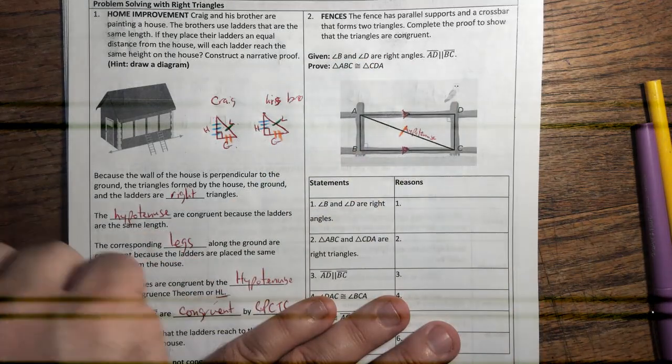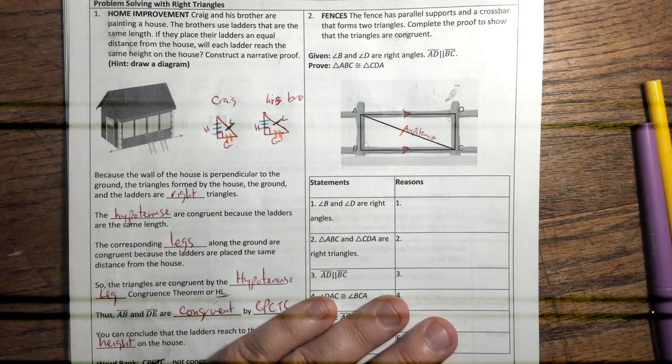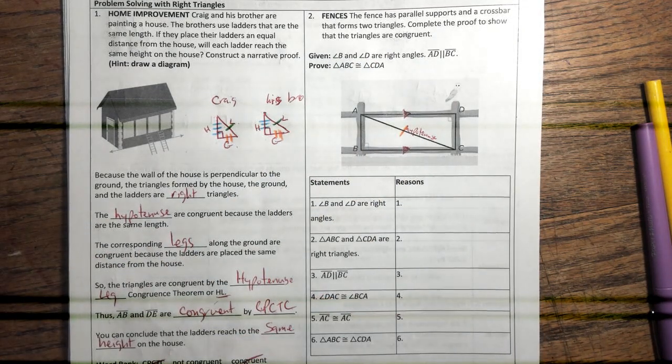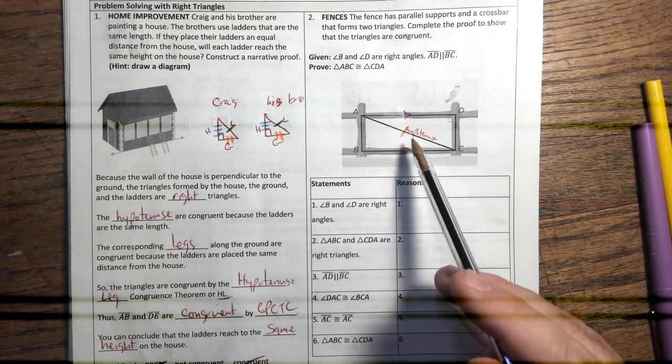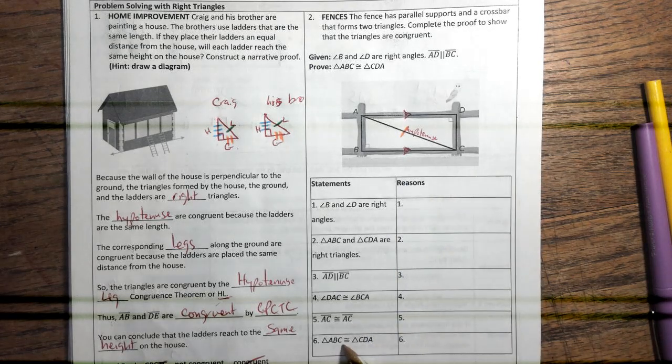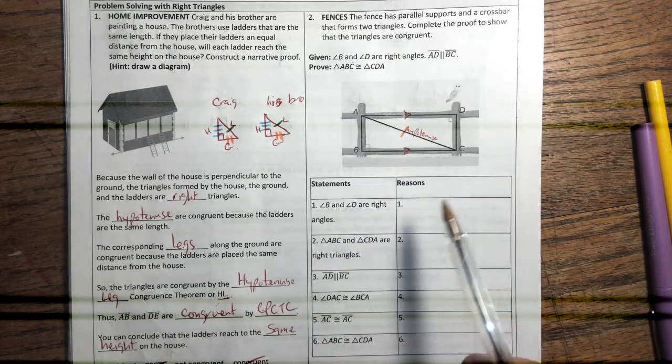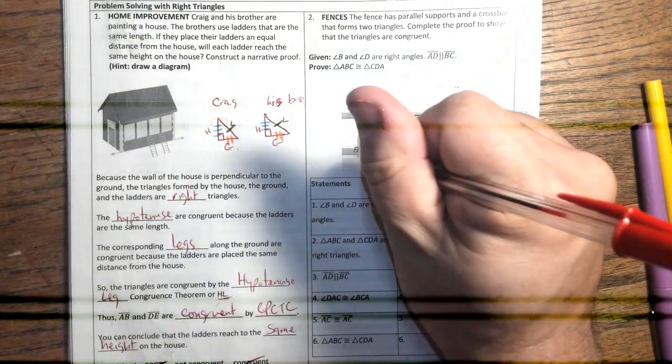Complete the proof to show the triangles are congruent. So I keep telling you guys in class, these proofs are like puzzles. So start putting them together as you start reading the problem. So we've already got the hypotenuse marked. So we know when we get down here to where we're talking about the triangle congruence, it's going to have hypotenuse. It's H something, which we only have one option. So we know we're going to talk about some angles in here.